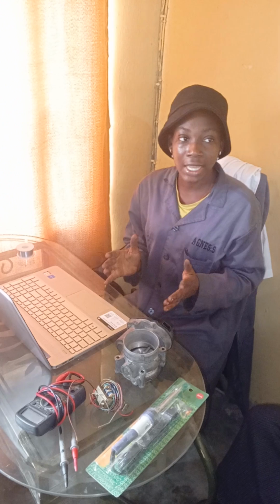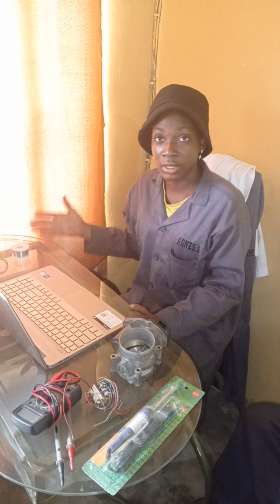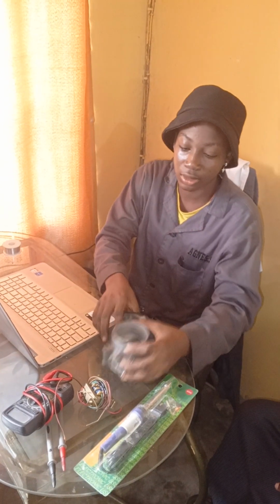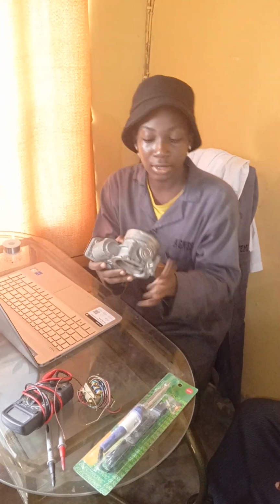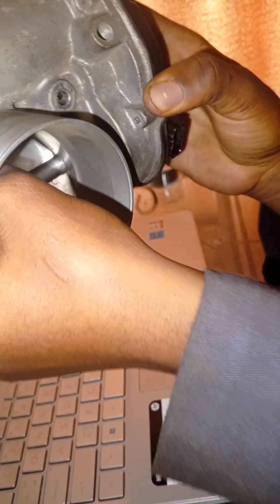Then that ECU interprets the angular information. After it interprets it, it converts it to electrical information. So then it is sent to this. Then this receives it and responds. How does it respond? Like this. It opens to induce air.